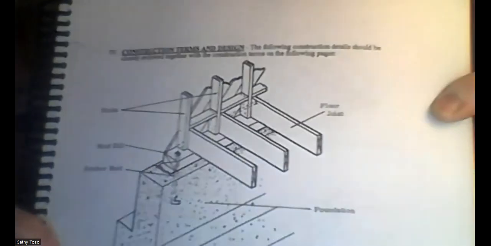Okay. The next page has pictures of construction terms, and it shows you these are all things you need to know. You need to know that the floor joist is a parallel. There's really not a lot to know on this page, but it shows you some stuff, and I think you guys should really look at the pictures. It's good to see the pictures in the book and look at the construction terms to help you.